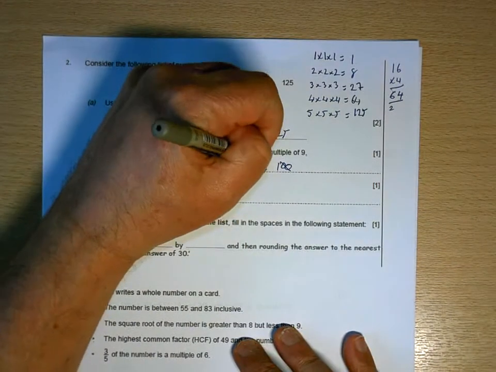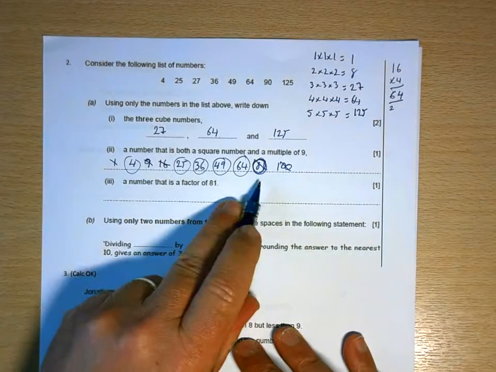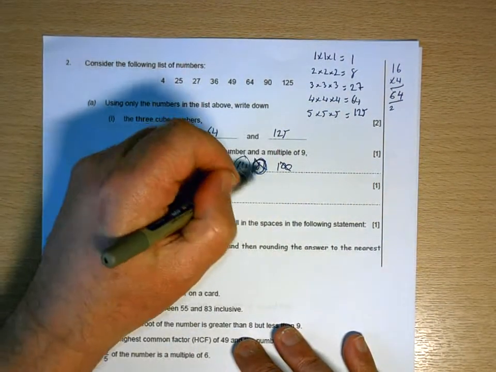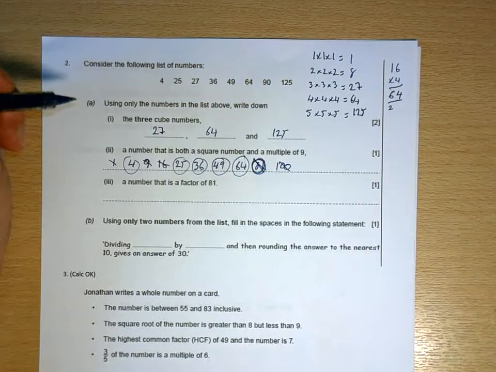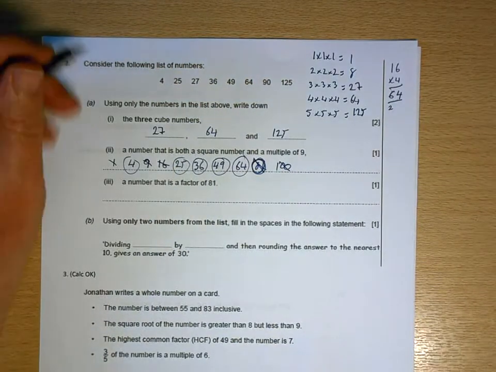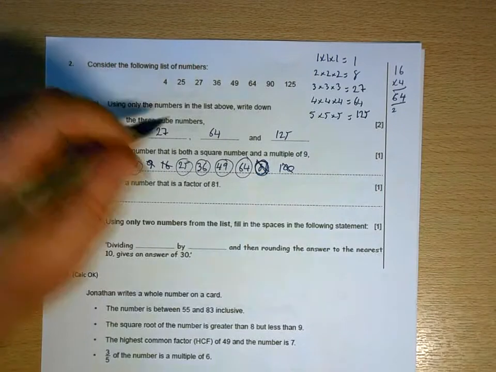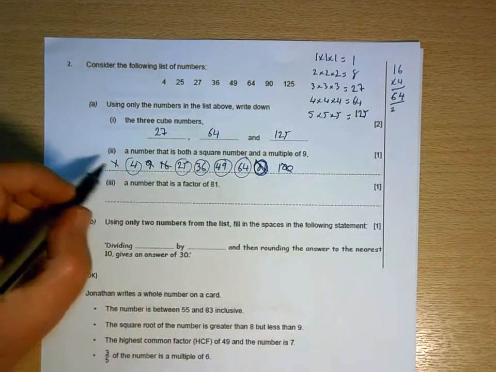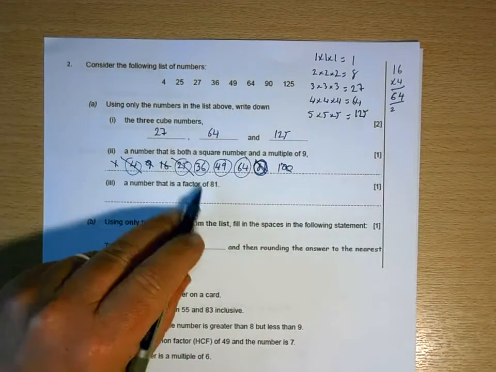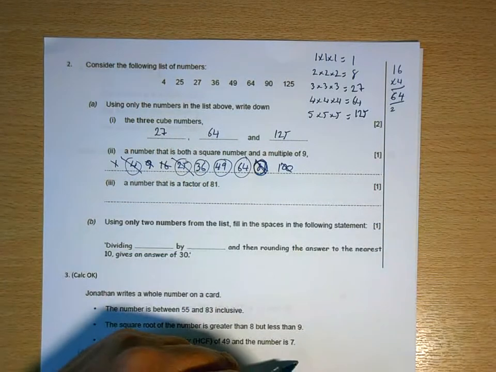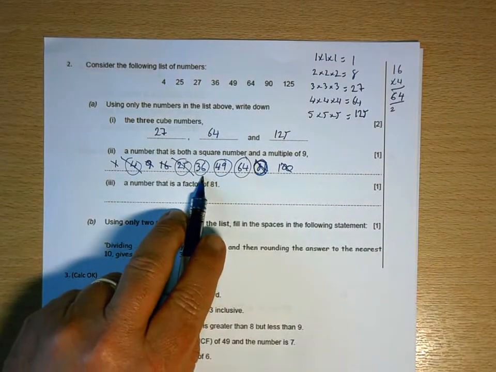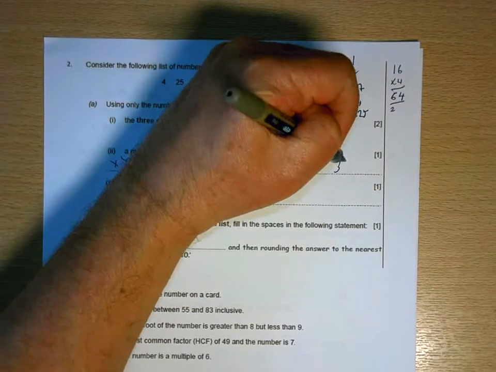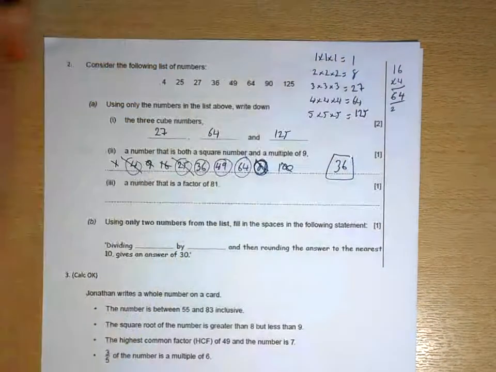Sorry, I shouldn't have crossed that one out. What's the answer? No, it's not in the list. So I'm looking for which one of those is in the 9 times table. Well, 4 isn't. 25 isn't, 36 is. 4 9s are 36. So the answer is 36.